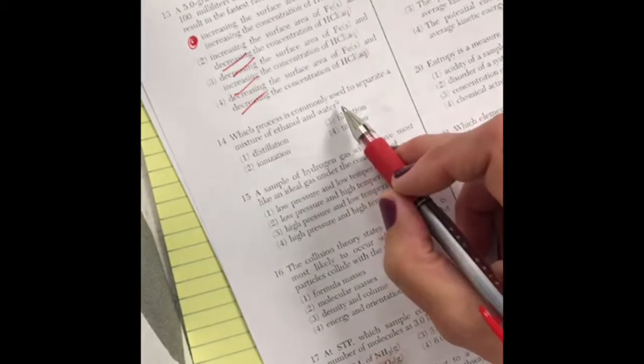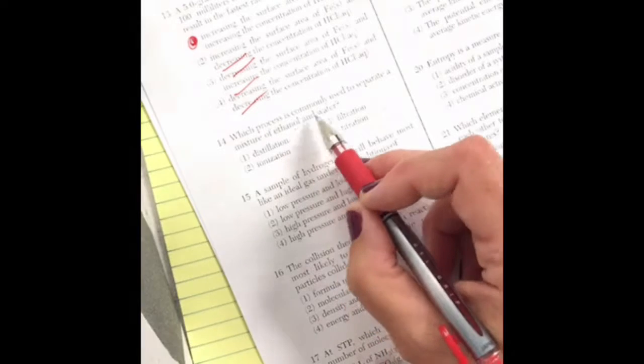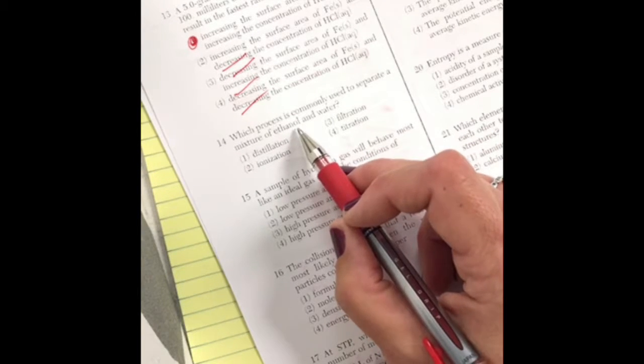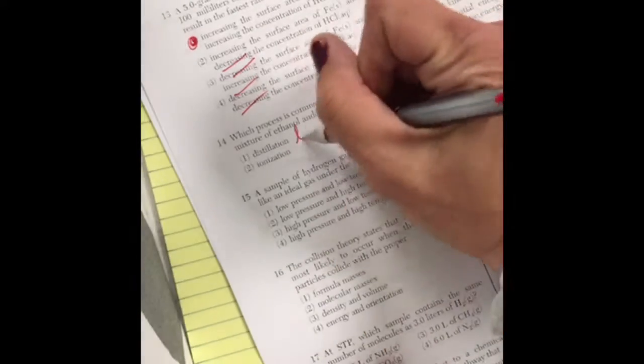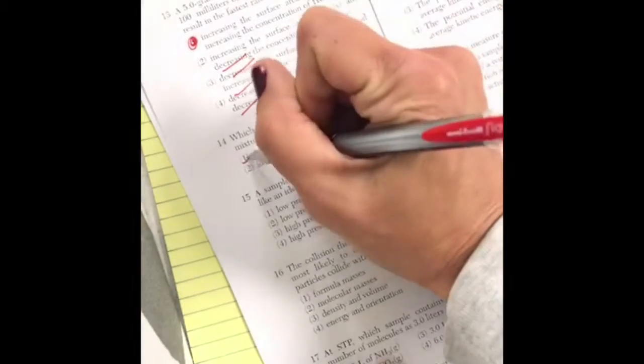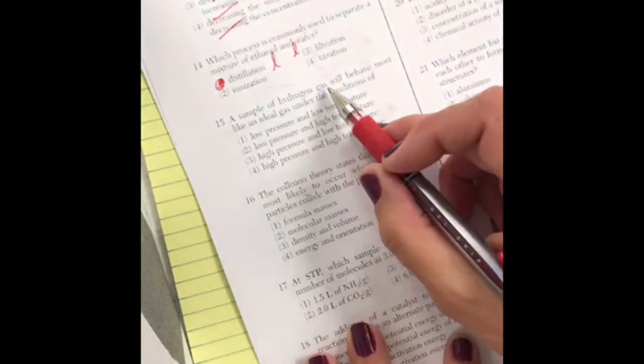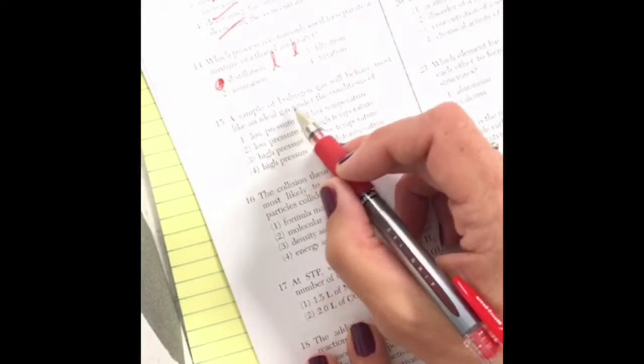All right, which process is used to separate a mixture of ethanol and water? Ethanol is an alcohol and it's a liquid. So if you have a liquid and a liquid, you want to separate them based on their boiling points, which is distillation.